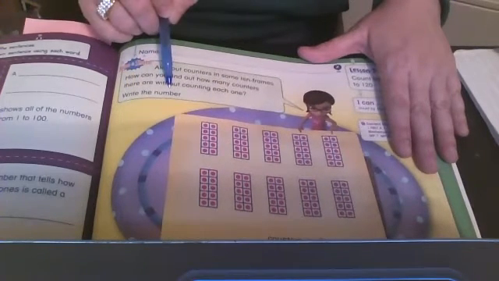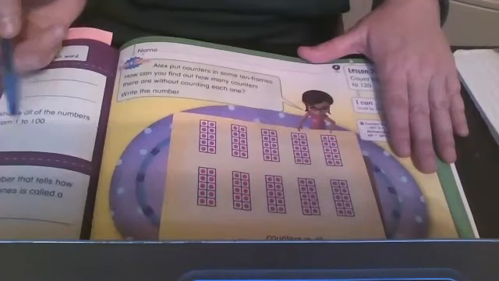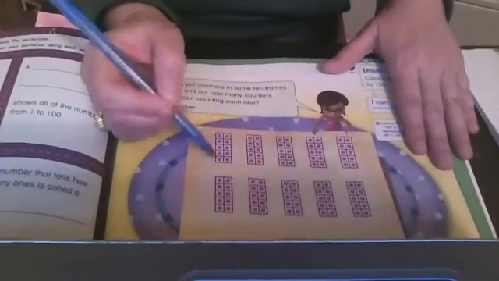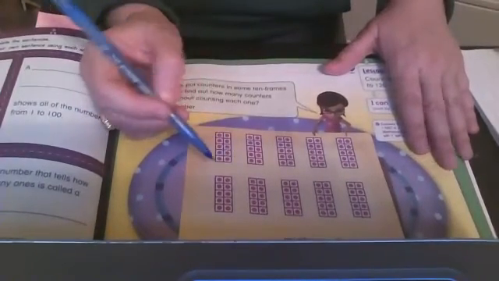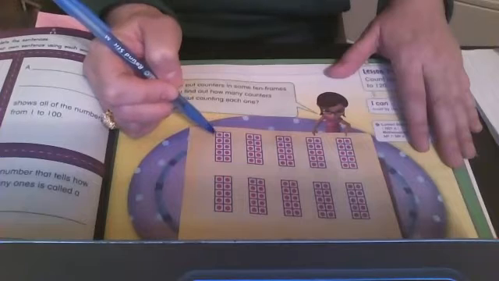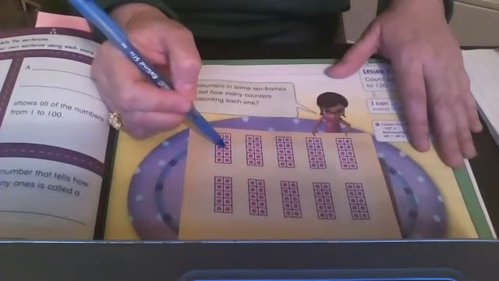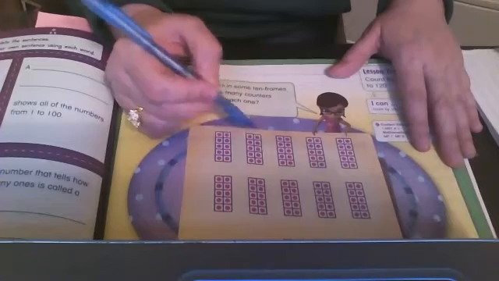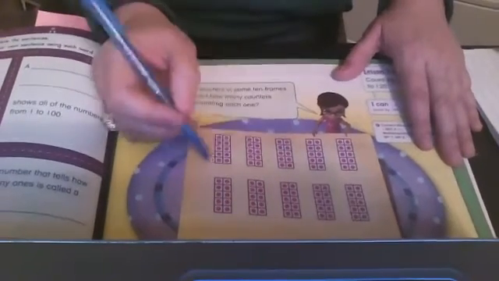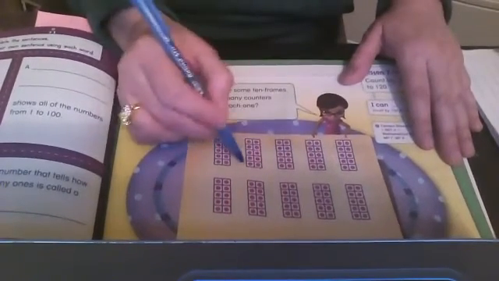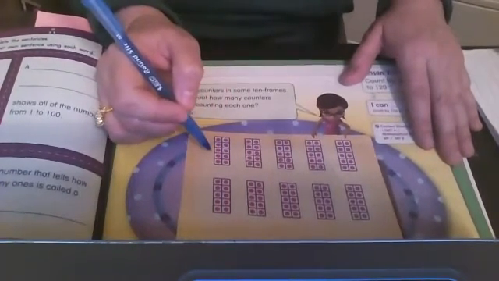Write the number. Okay, so what they are encouraging us to do is to count in groups rather than count by ones, which would sound like this: 1, 2, 3, 4, 5, 6, 7, 8, 9, 10, 11, 12, and so on. Okay, so we know that these are all grouped in bundles of 10 because they told us that they were each 10 frames.